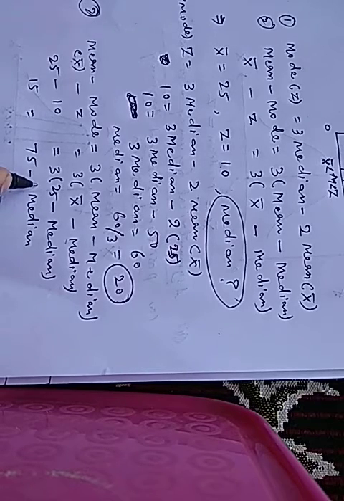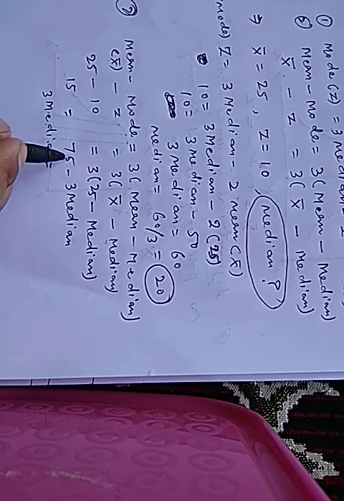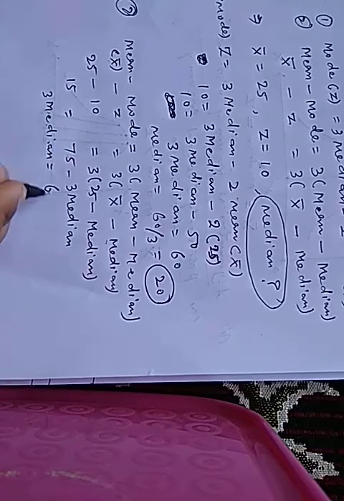It's equal to 3 into 25, that is 75, minus 3 median. 15 equals 75 minus 3 median, so 3 median will be equal to 60.